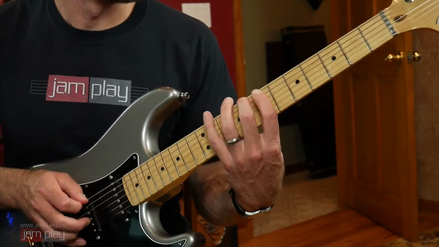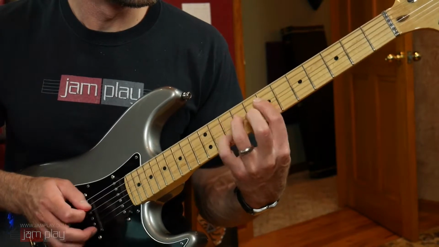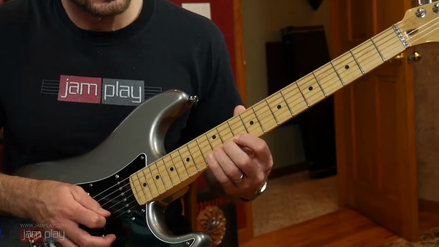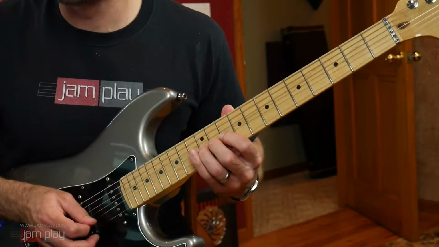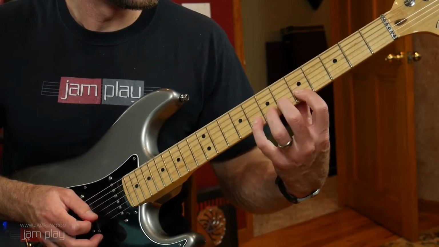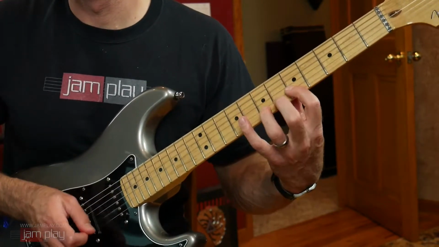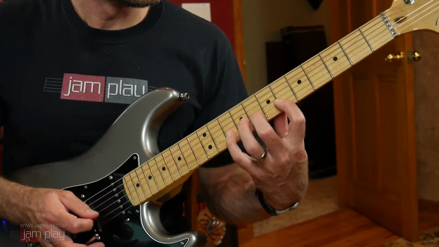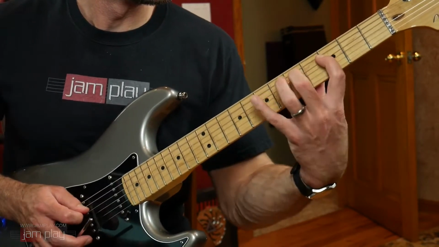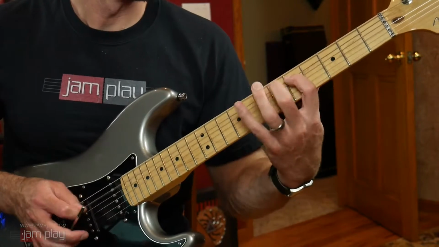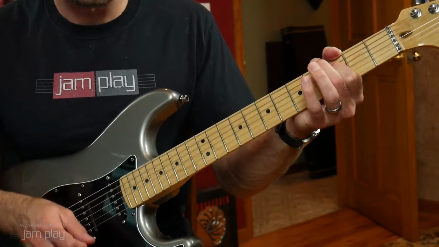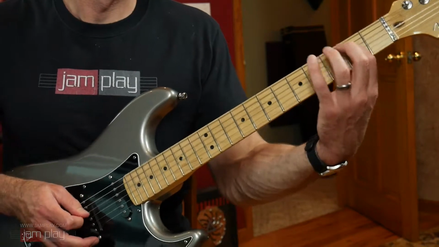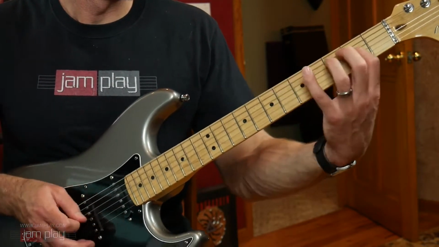E-shape. G-shape. D-shape. This would be the A-shape pentatonic.